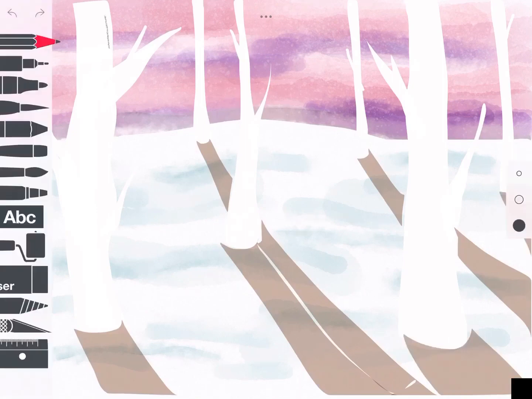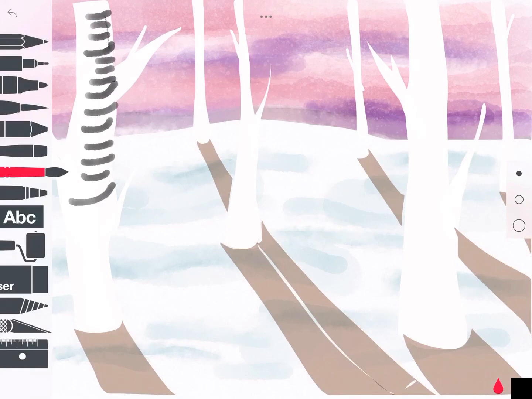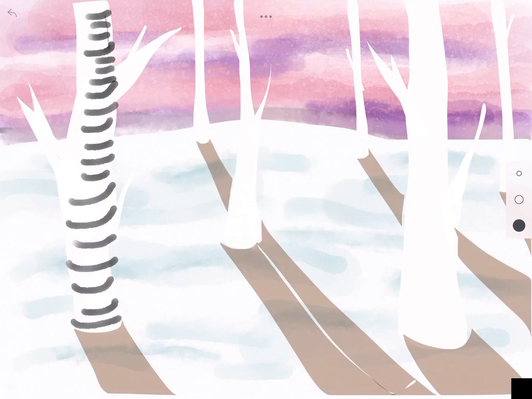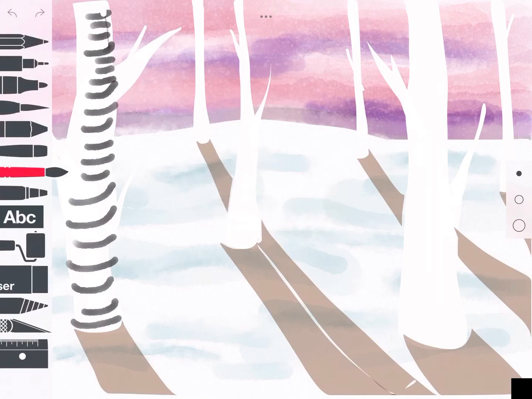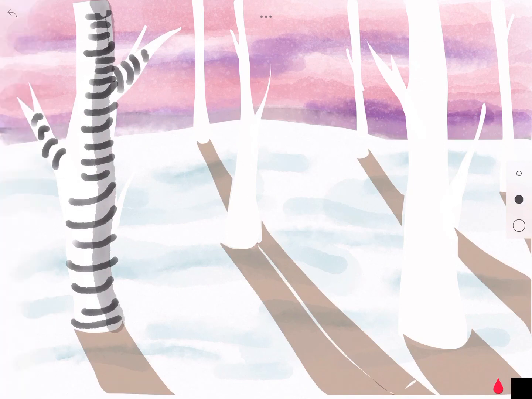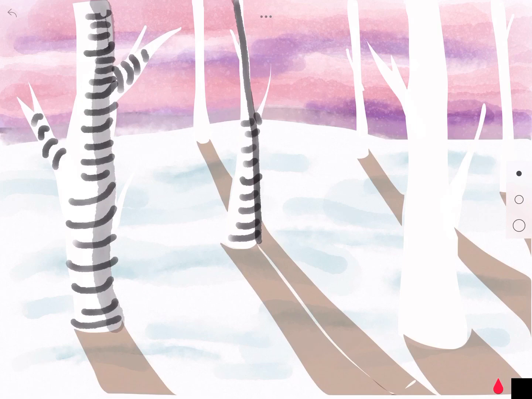Now that we're done with our shadows, we need to add some last-minute details to our trees by giving them some bark. I am using the watercolor brush on black ink and on the smallest setting, and on the same side of the tree, I'm just going to give it some stripes, kind of like a zebra. On a little bit larger setting, you can go straight up and down the tree to create a shadow on one side. And don't forget to add a little bit of shading or details to the limbs too.